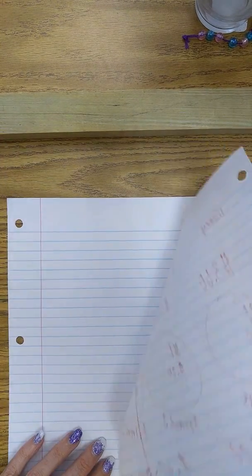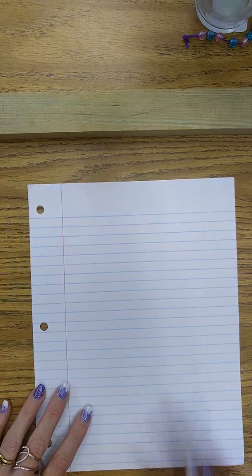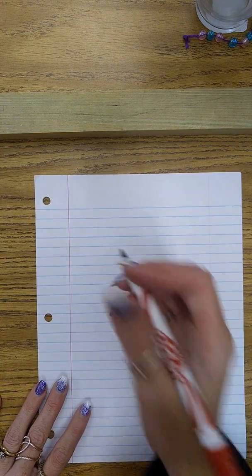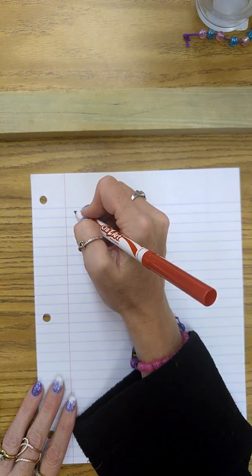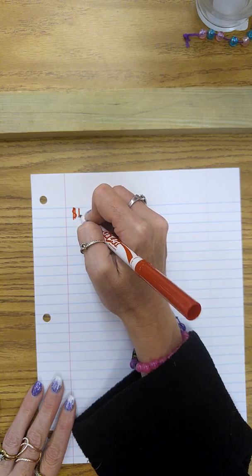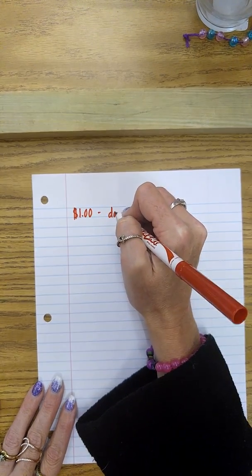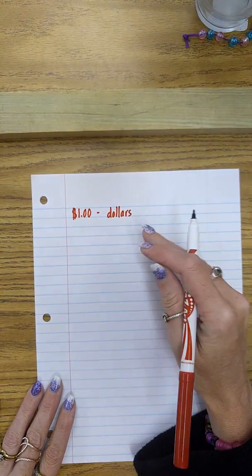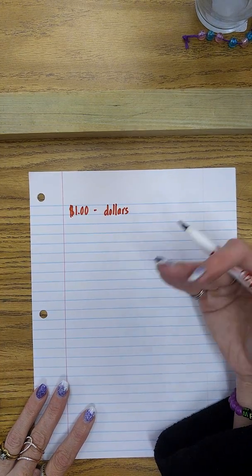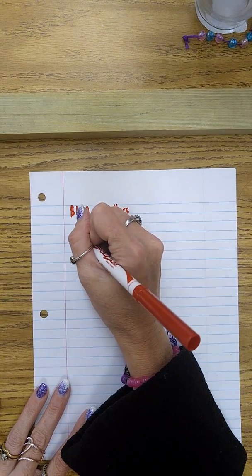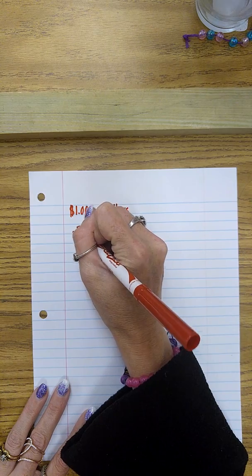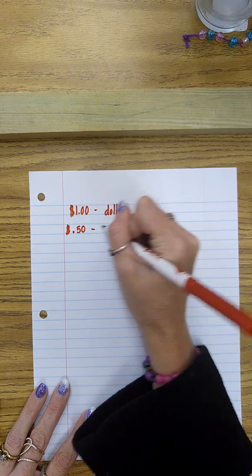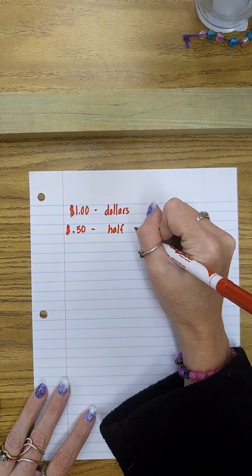So what I want the kids to work on, one, is to make sure that they understand how the money denominations work. That a dollar is obviously worth $1. Some students had some difficulty with being able to identify the money and show how much the money is worth. A 50-cent piece is worth 50 cents.